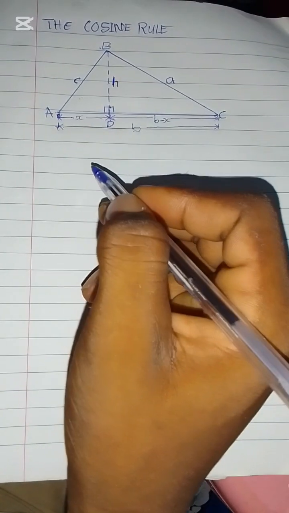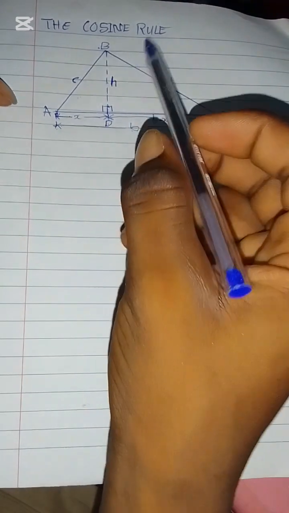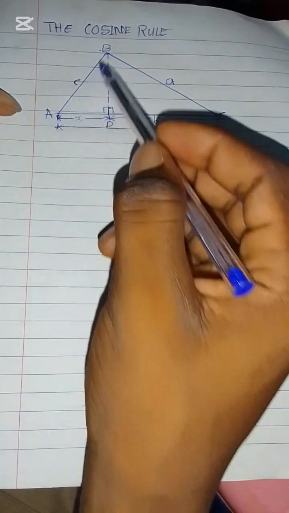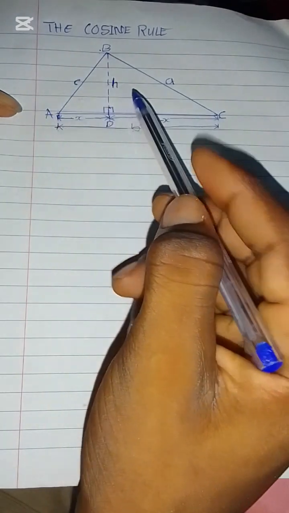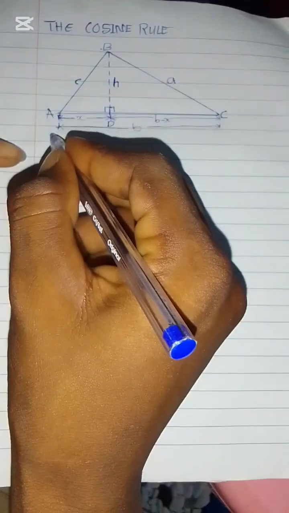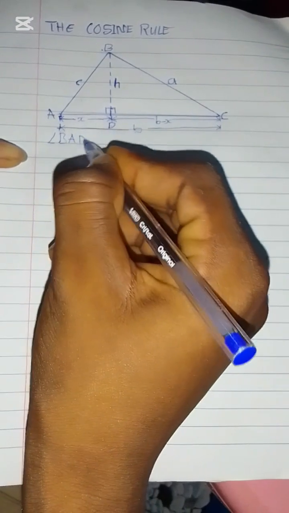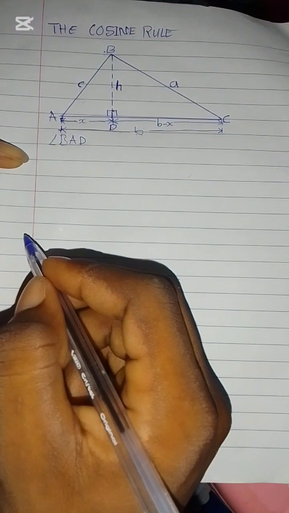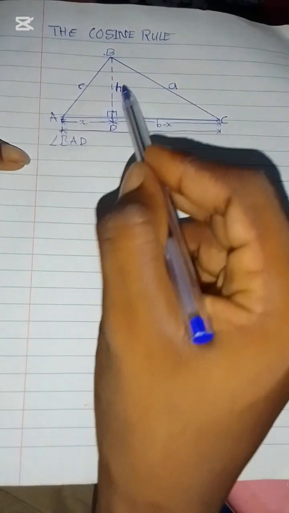So first we have to use Pythagoras theorem. Taking into consideration this first triangle, angle BAD, let's say we know the values for x and h.